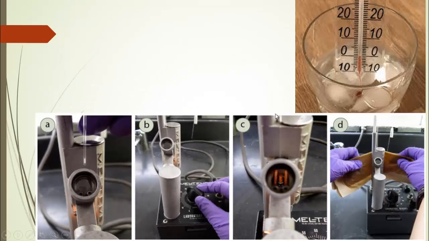Now we can also determine the melting point of different solid substances using different machines. For example, if we want to determine the melting point of urea, then you know that urea's melting point is 133 degree centigrade. It's a high temperature. For this, using special equipment, we have to determine the melting point of urea.